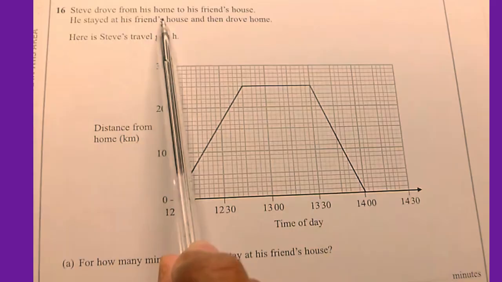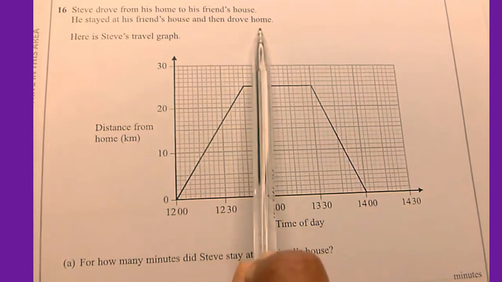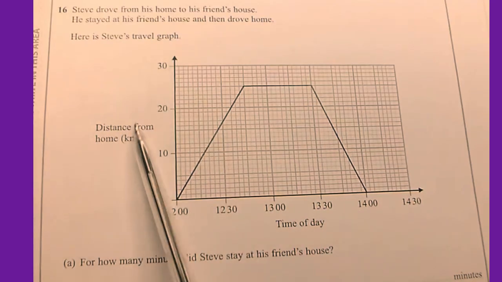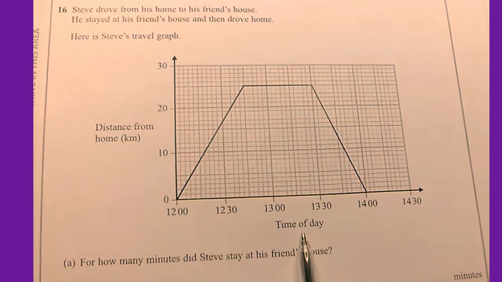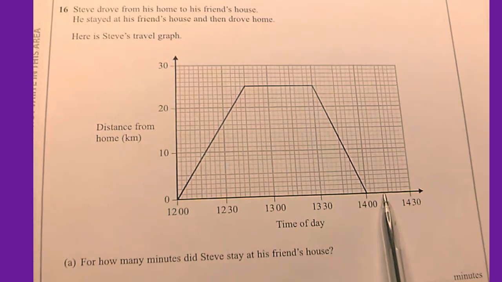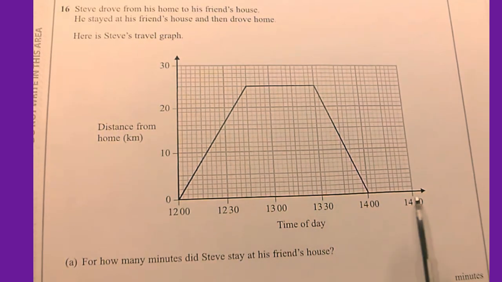Steve drove from his home to his friend's house. He stayed at his friend's house and then drove home. Here is Steve's travel graph. We've got distance from home, time of day. So the distance goes up, goes flat, then it goes down again. For how many minutes did Steve stay at his friend's house?